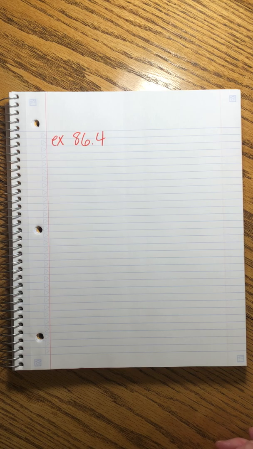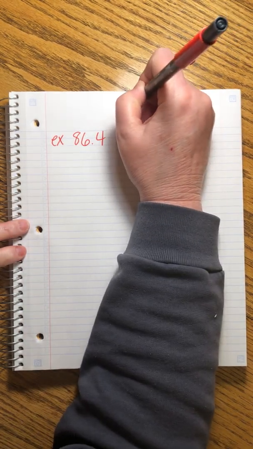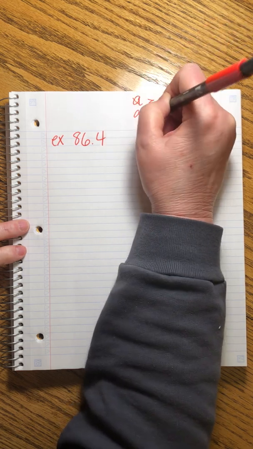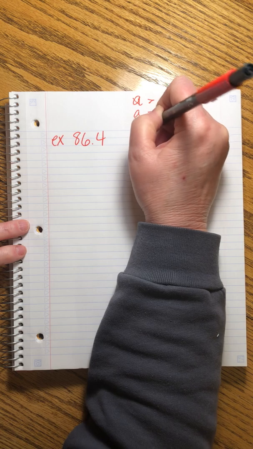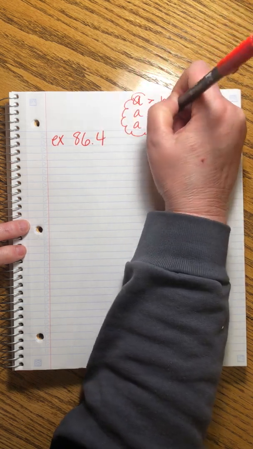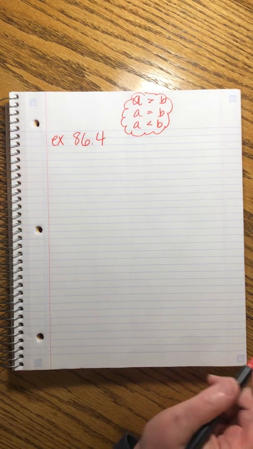Okay, graph. And I'm going to write up here: A can be greater than B, A can be equal to B, or A can be less than B. That is the trichotomy axiom, and it just gives us a list of the possibilities, right? So then we can do something like this.